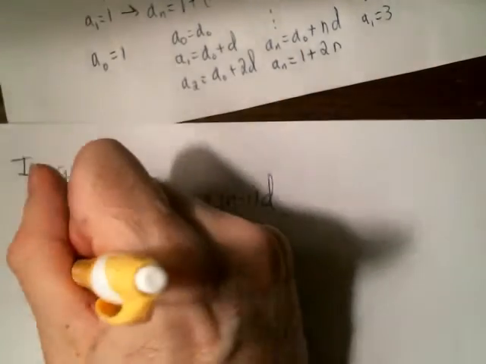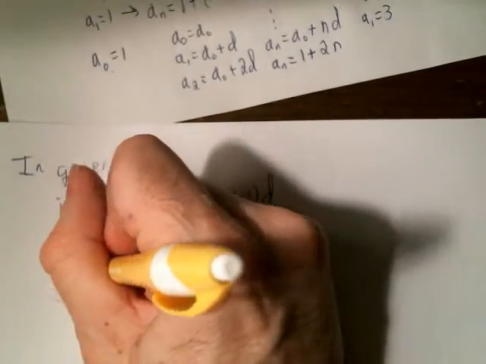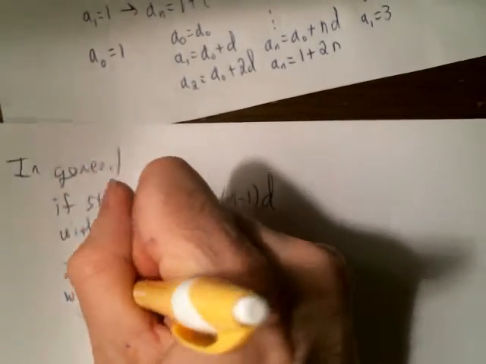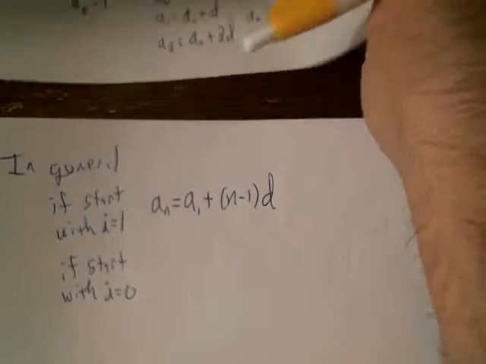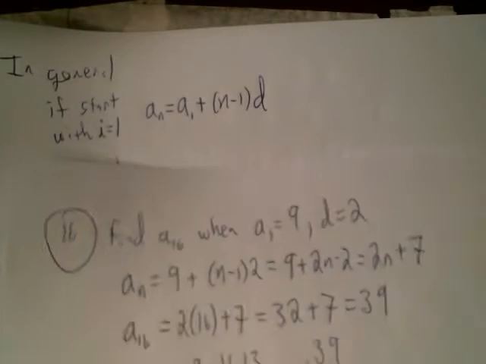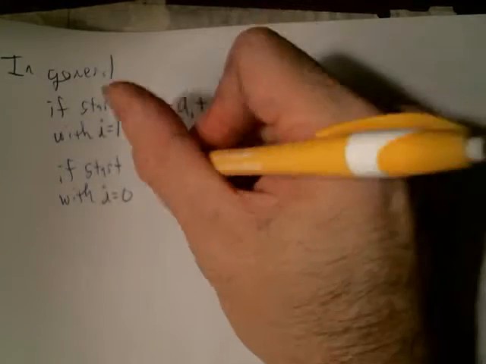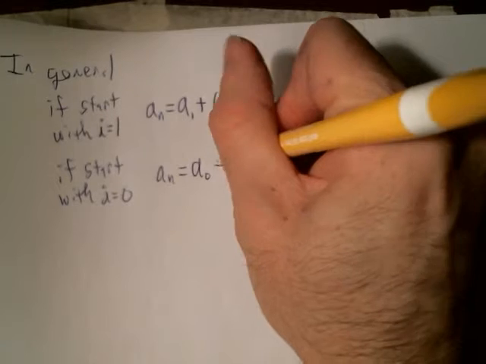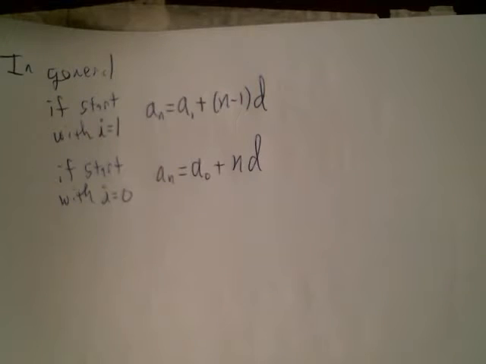If you start with i equaling 0, it's basically a matter of shifting this formula over 1, and you'll have a sub n equals a sub 0 plus n times d.